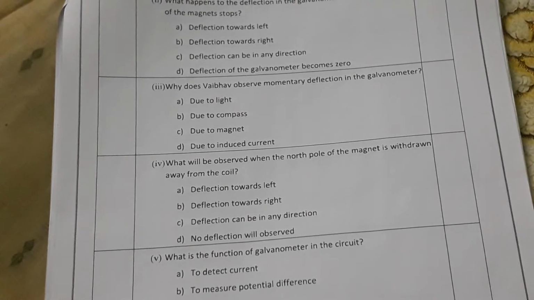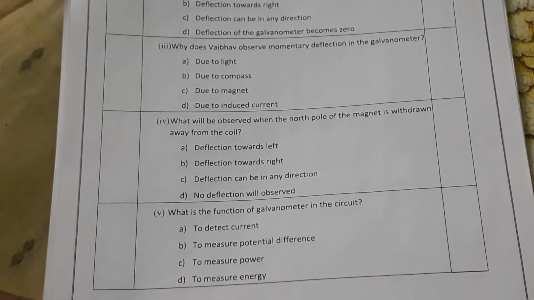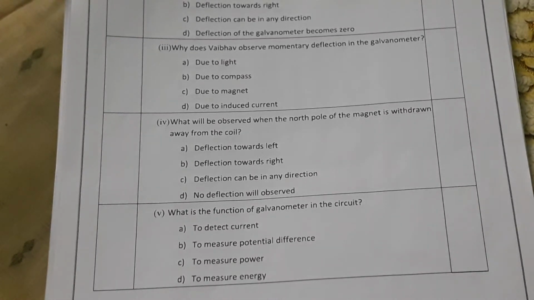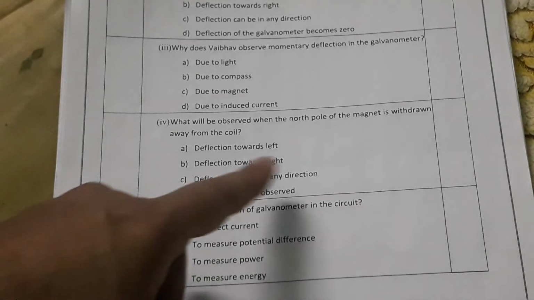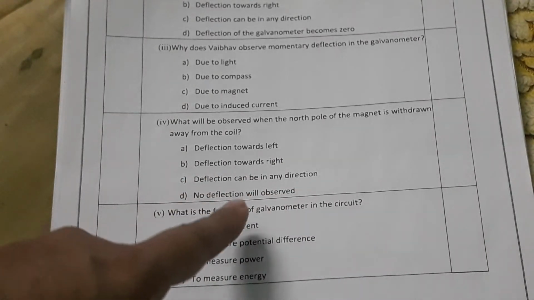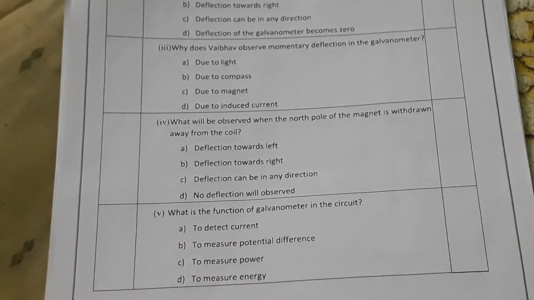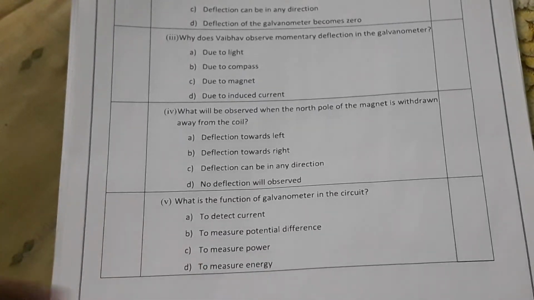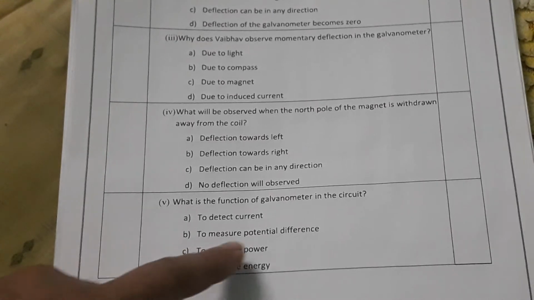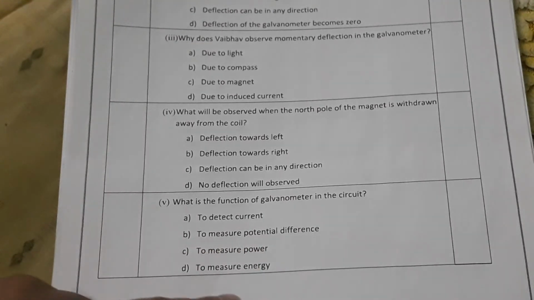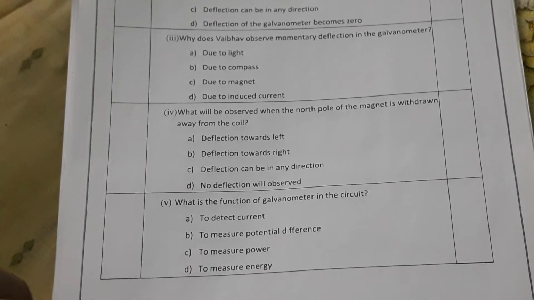What will be observed when the north pole of the magnet is withdrawn away from the coil? Deflection towards left, deflection towards right, deflection can be in any direction, no deflection will be observed. And last, fifth question is, what is the function of the galvanometer in the circuit? To detect current, to measure potential difference, to measure power, or to measure energy.